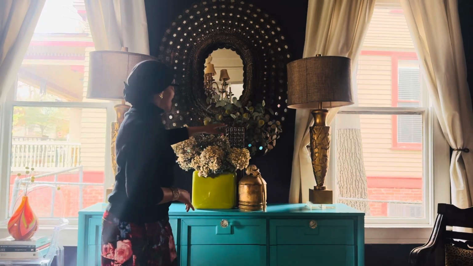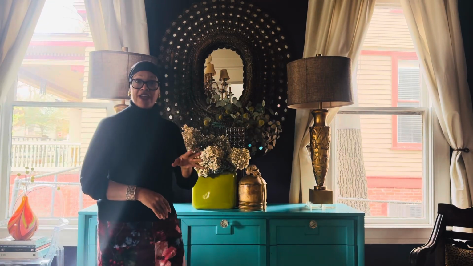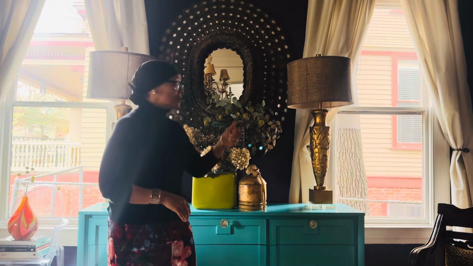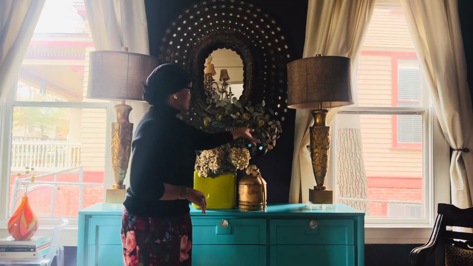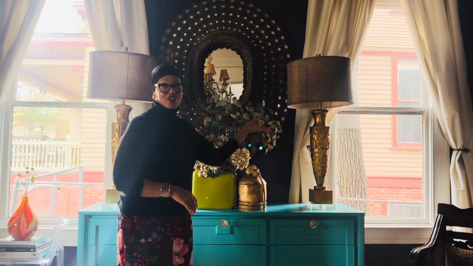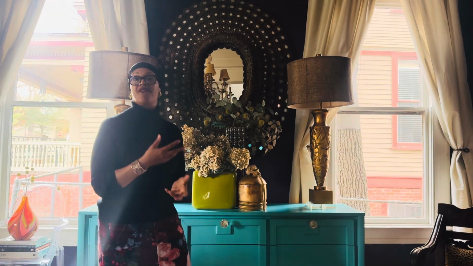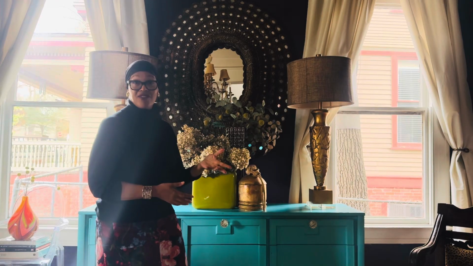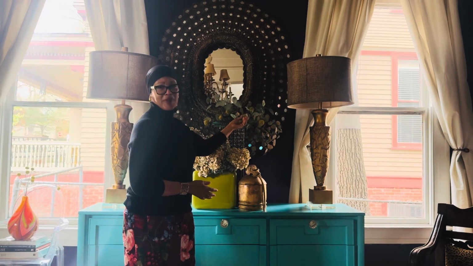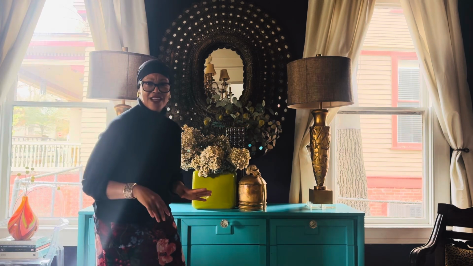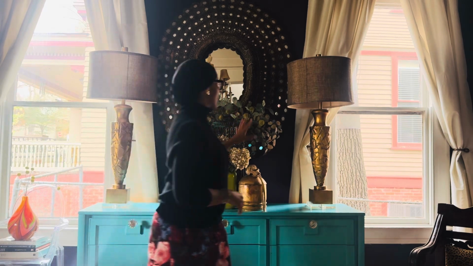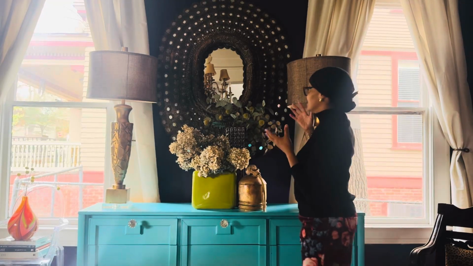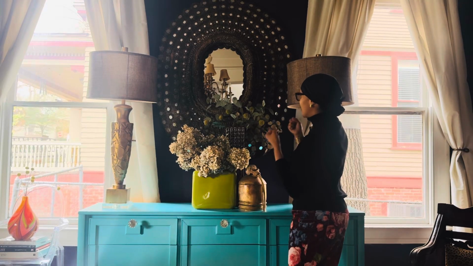Now up here, I have a mixture of fresh, well, they were fresh, but I have a mixture of faux eucalyptus. I have a mixture of real eucalyptus that I just let dry out, again, because I love the natural colors and textures that they evolve into. Now this is also a faux plant, and I don't know what it's called, so I can't even tell you. But I like the fact that it brings the texture. That's the thing that does it for me, is bringing in texture and bringing in that color.